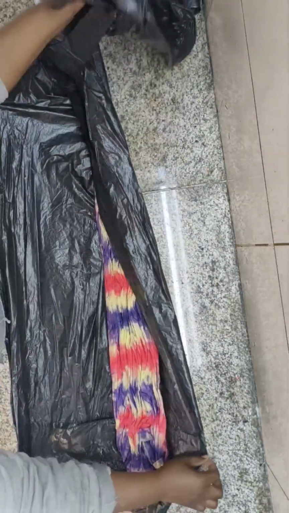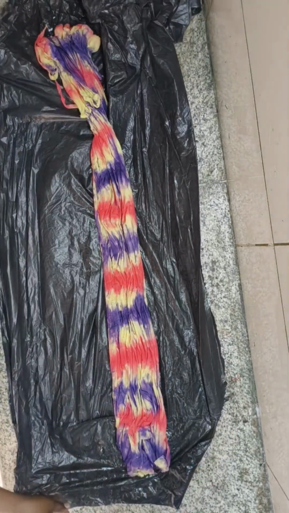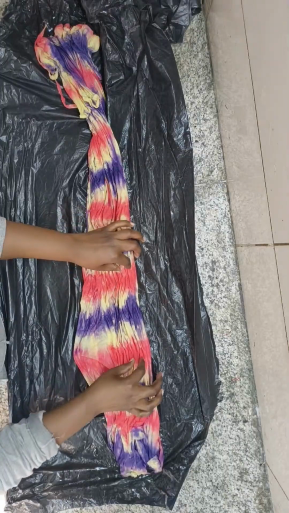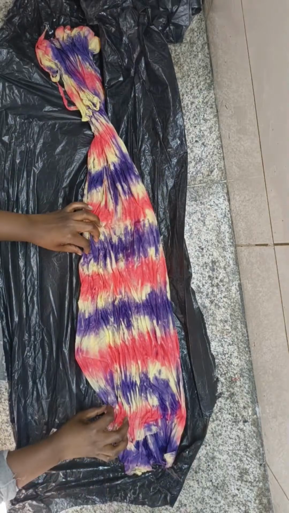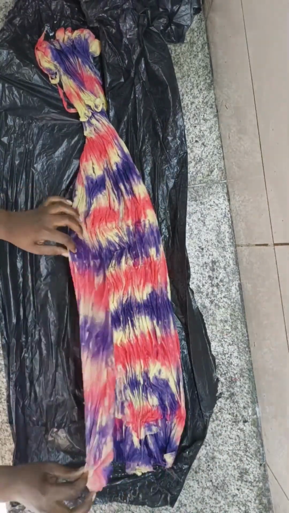I'm going to rinse it with some soap and water, then dry it.